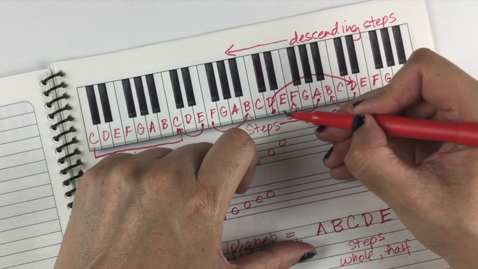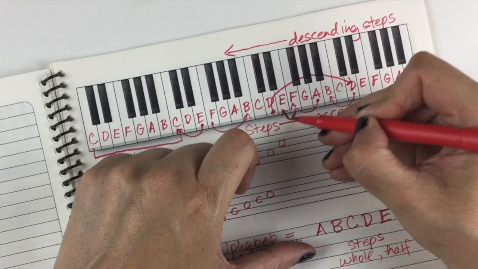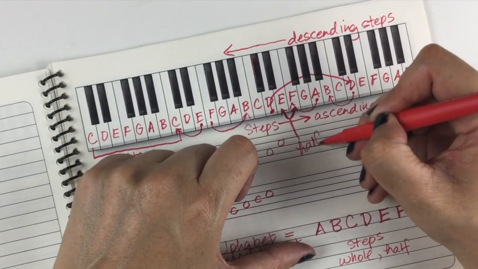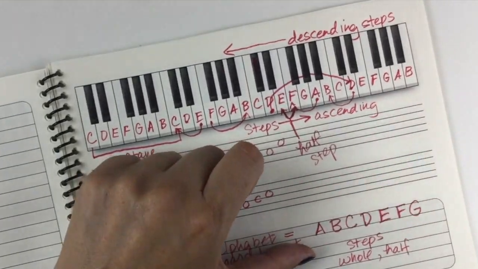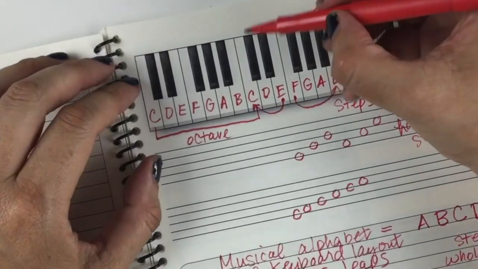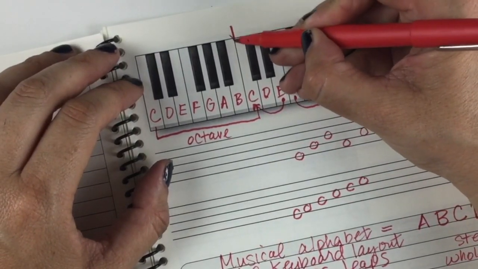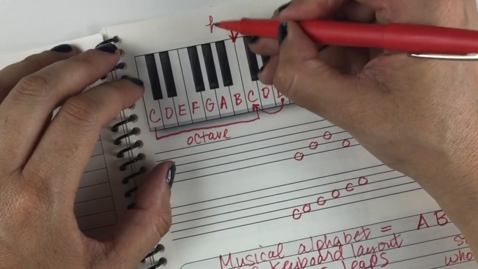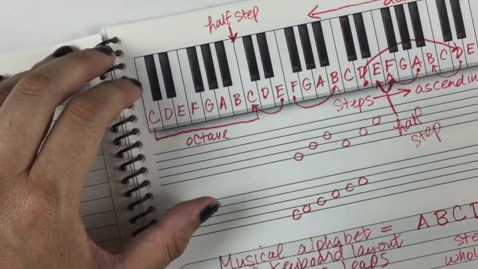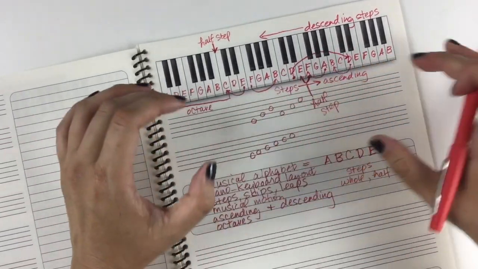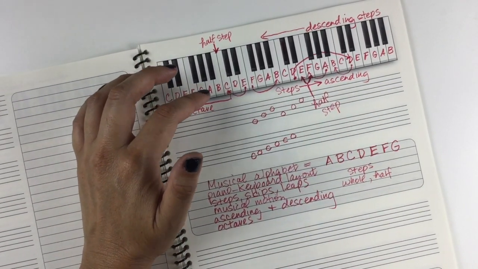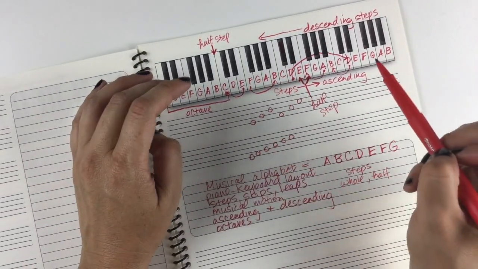Let's see, how should I draw this? Here's an arrow, here's another arrow. I know it's getting a little messy here, but that is a half step. Can you guys see where the other half step is? Yes, that's it. So from B to C, that is also a half step. These measurements in music are really important. And if you can picture the keyboard, it's really easy to visualize them, but you'll start to memorize this anyway.